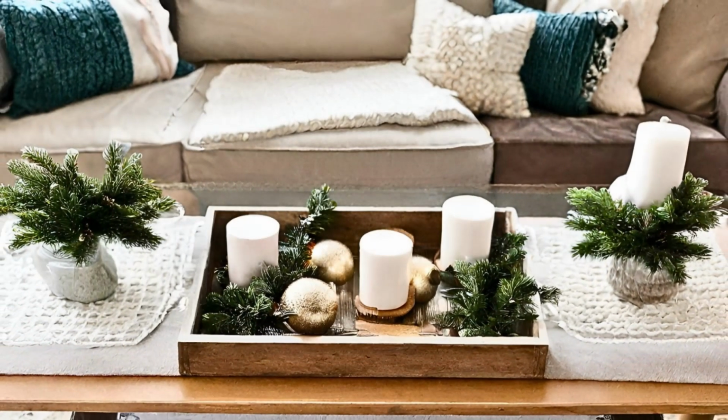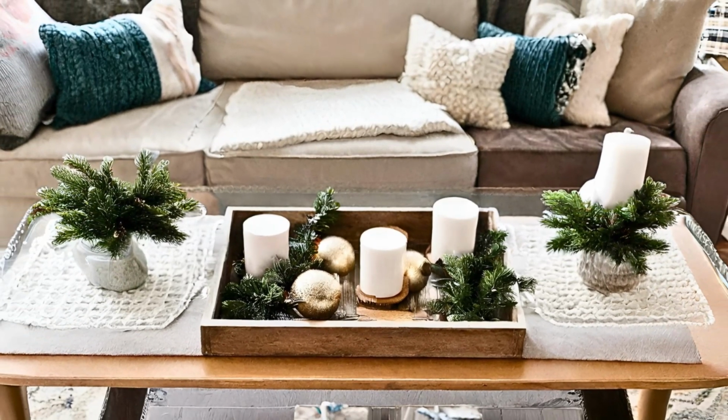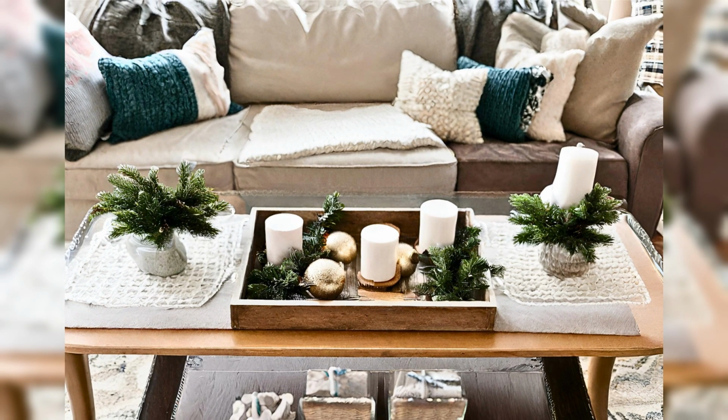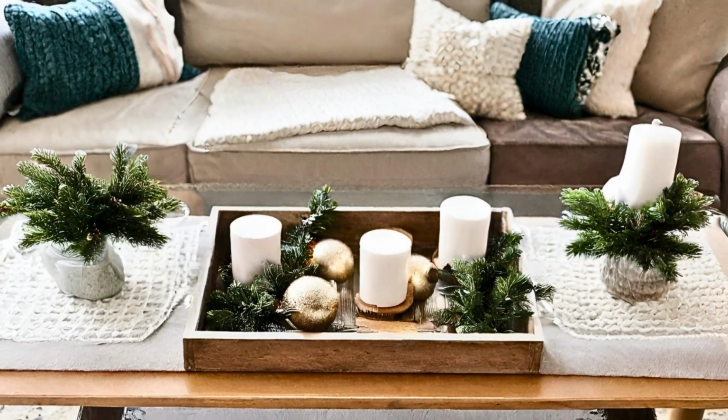Two sections with and without a tray. When decorating your coffee table, try putting two vignettes together, one with a tray and the other without, to highlight various decorating approaches.